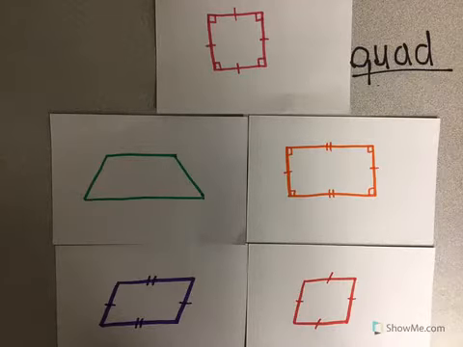Awesome. Okay, now what is my green shape? A trapezoid. What is the rule? A trapezoid is unlike all of the other quadrilaterals that we have. What is special about a trapezoid? It only has one pair of parallel sides.